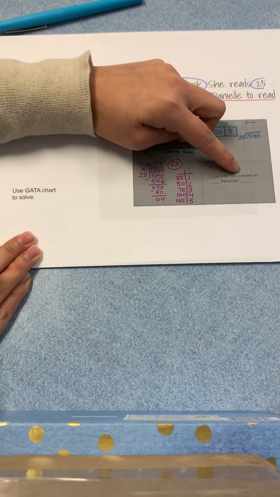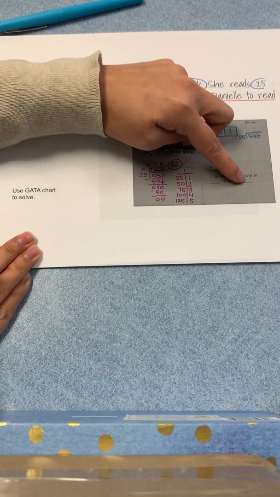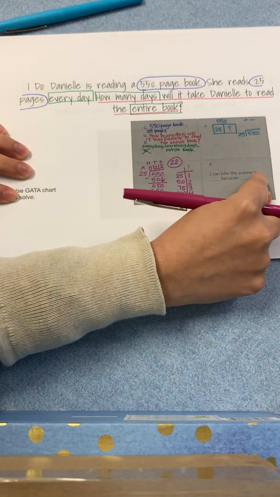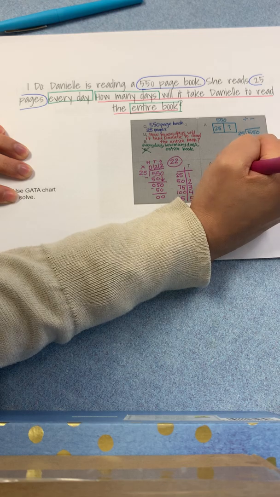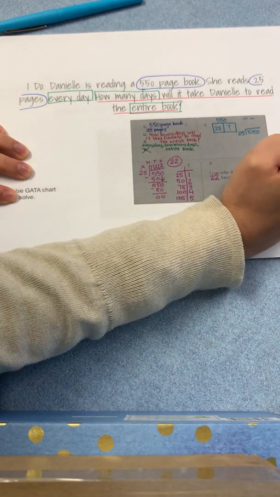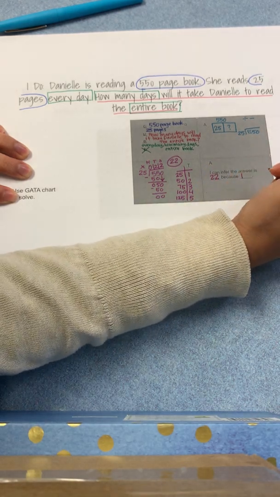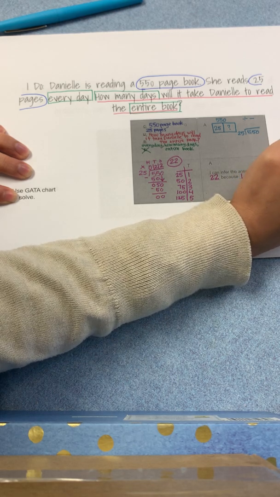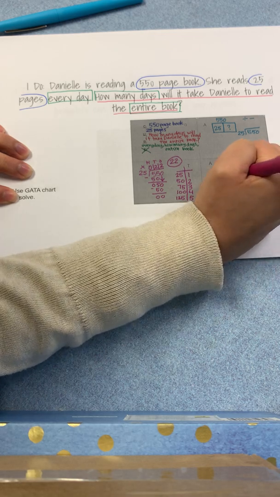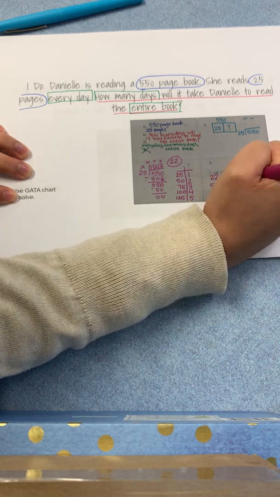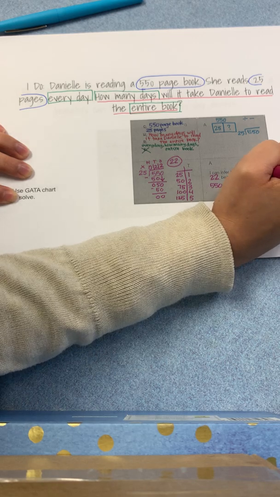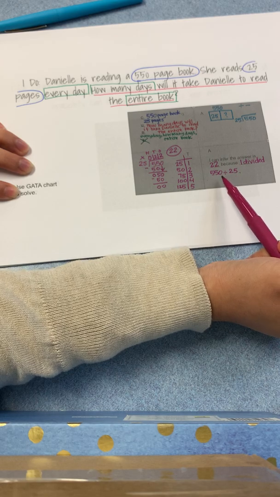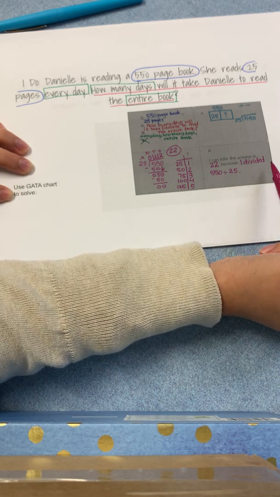Now A, I can infer the answer is blank because blank. This is where you justify your answer. Okay, so I can infer the answer is 22 because, and you tell me what you did specifically. Divided 550 divided by 25. Okay, please make sure you're inputting those numbers and not just writing I divided.